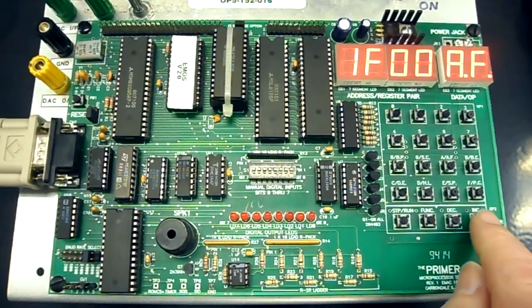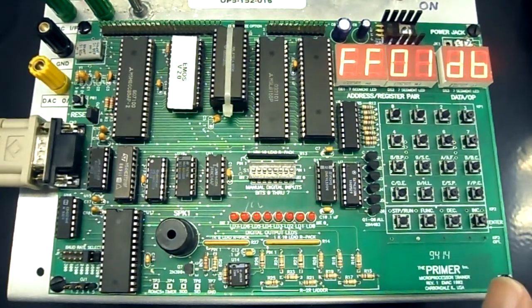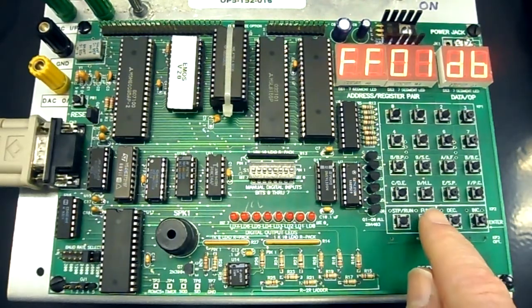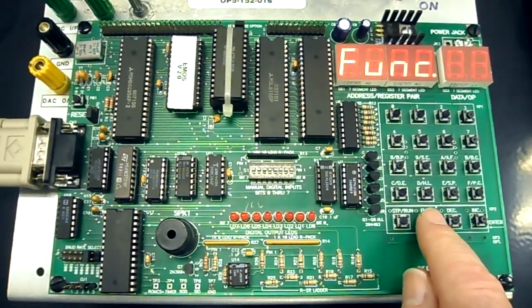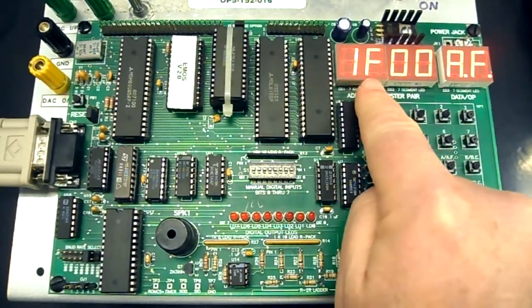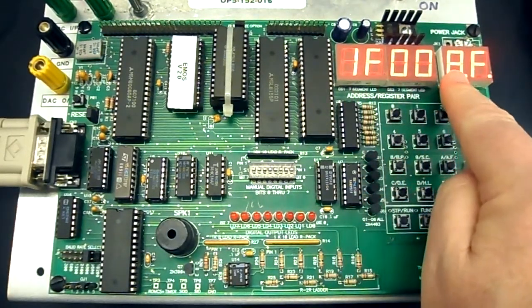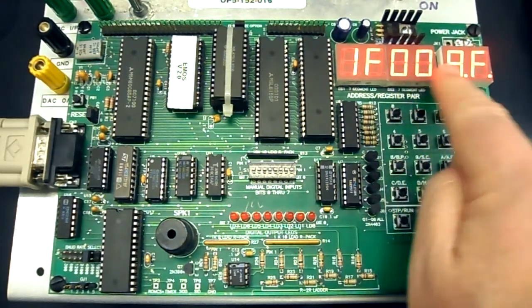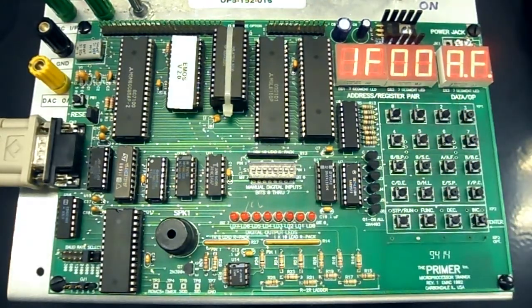Now we press the Enter key so it stores this information into the accumulator and flag register pairs. To re-examine the AF register pair, we press Function and the A key, and we can see that 1F got stored into the accumulator and the flag register is still 00.